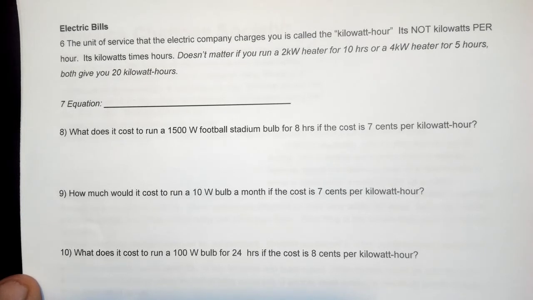Number 6, the unit of service that the electric company charges you is called a kilowatt hour. It is not kilowatts per hour. We just simply say kilowatt hour.